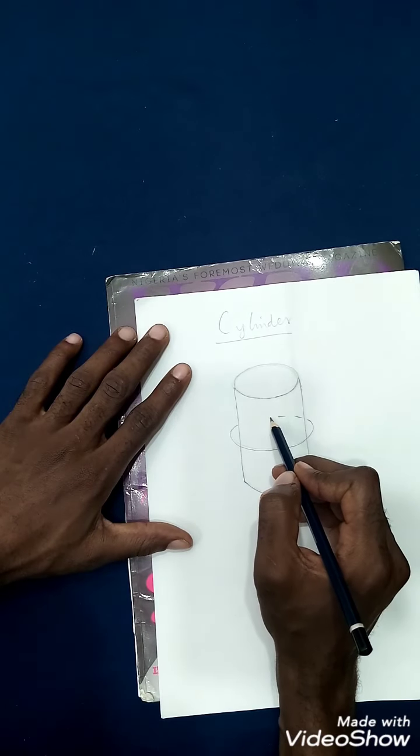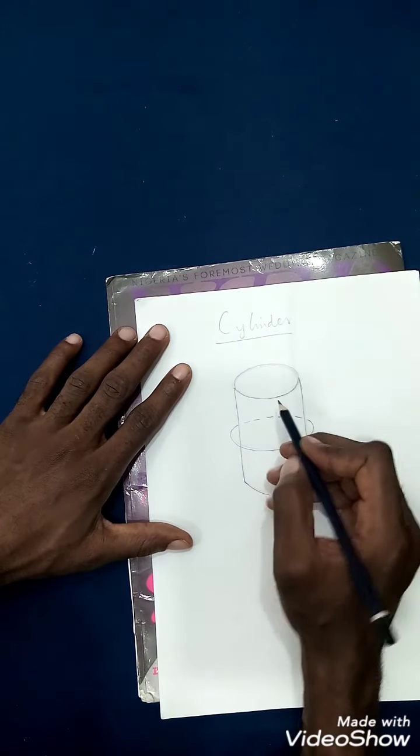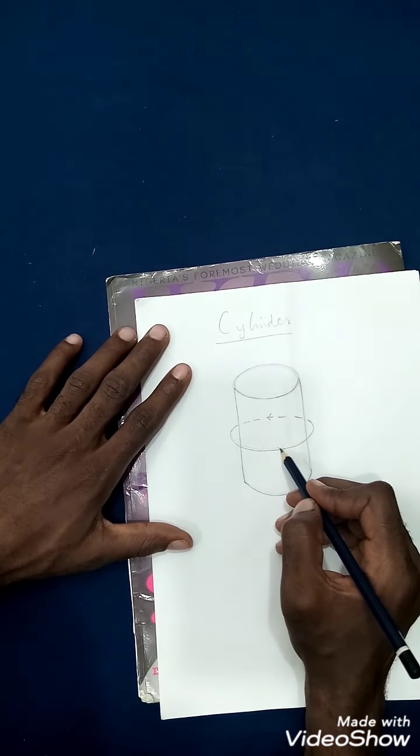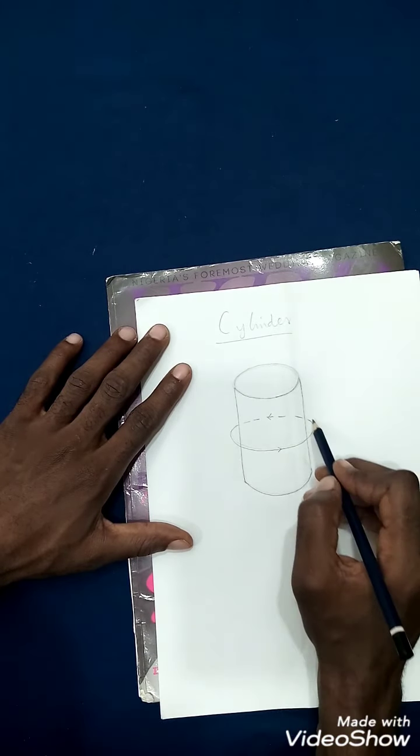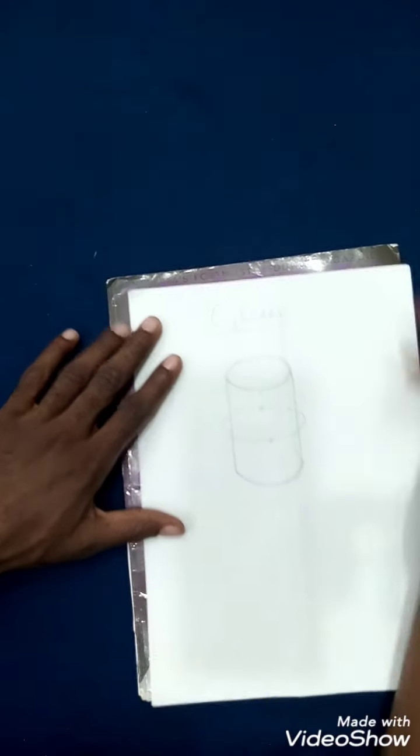The broken line indicates the part of the cylinder that we're not seeing. You can see the arrow. Okay, the arrow shows it goes round. It's rounded, it has form.